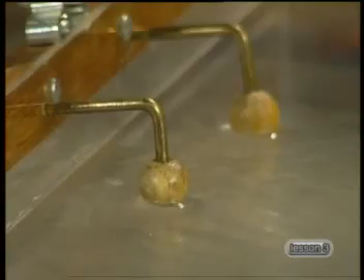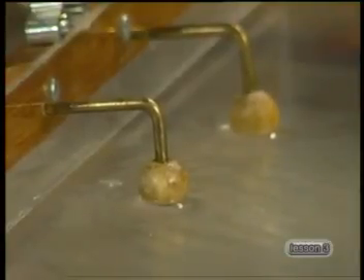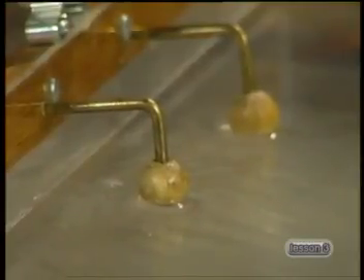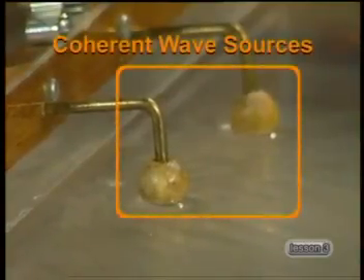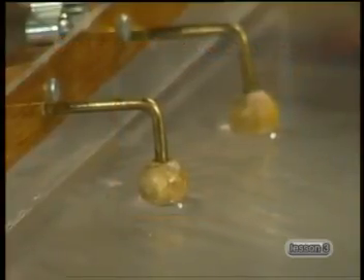Have a look. Here we have two connected vibrating spheres that are placed on the surface of the water near to each other. It is important that they vibrate at the same rate as each other and are in phase with each other. These are called coherent wave sources and produce two sets of circular waves that have the same frequency and wavelength. These circular waves interfere with each other as they radiate outwards.